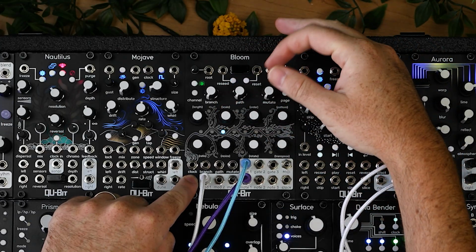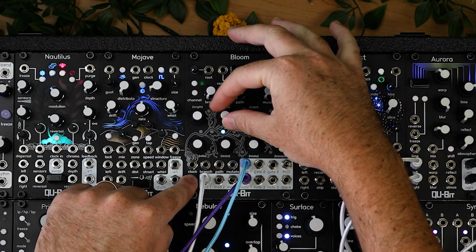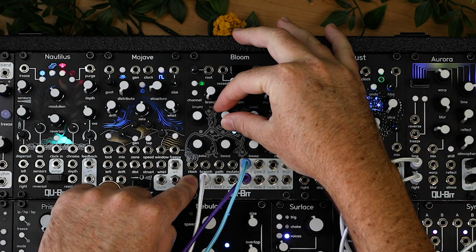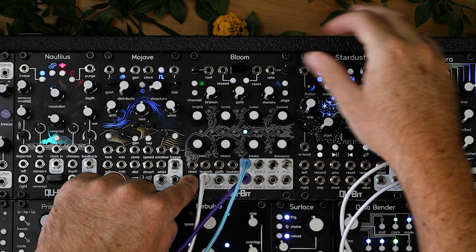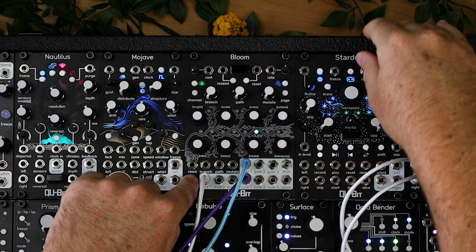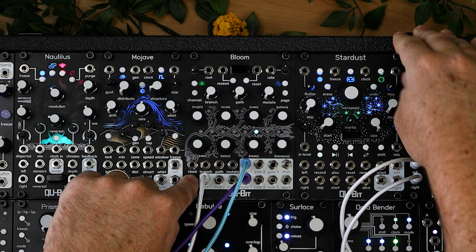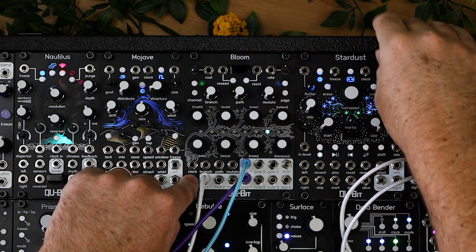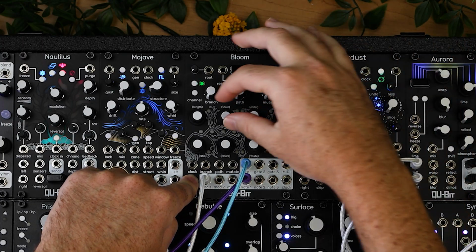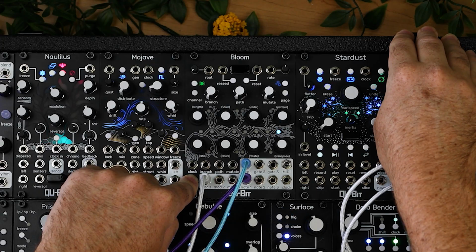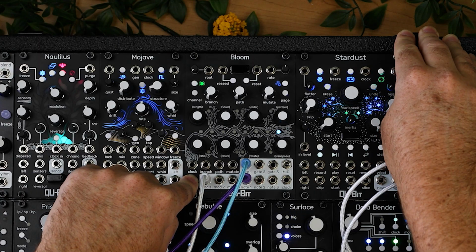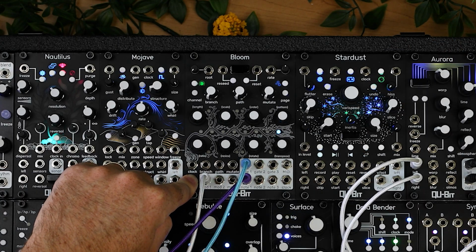minor, major pentatonic, minor pentatonic, harmonic minor, whole tone, and unquantized. And just so you know, the unquantized setting adjusts the note pitch by 25 cents each encoder increment.